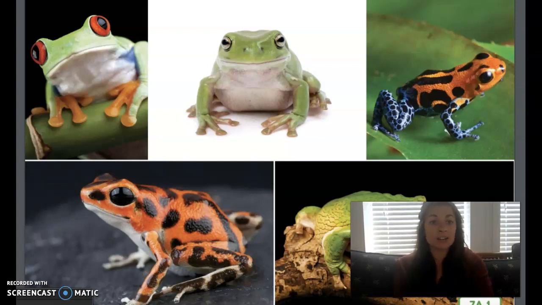Frogs live on every continent in the world except Antarctica. Why do you think that is? Frogs don't live in Antarctica because it's too cold, although there is a frog that lives just inside the Arctic Circle. Do you know what a group of frogs is called? A group of frogs is called an army.